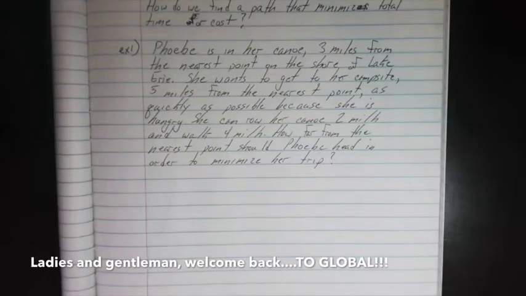I should have changed it to be Mr. Mendelson. Anyway, a diagram helps out, so let's draw one.